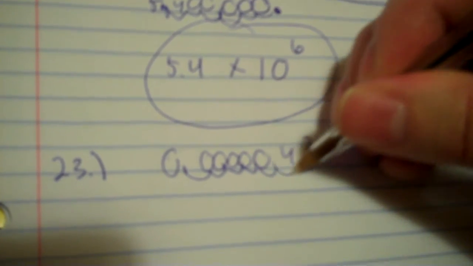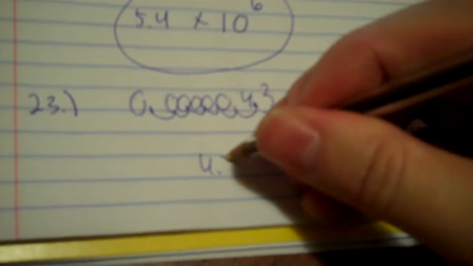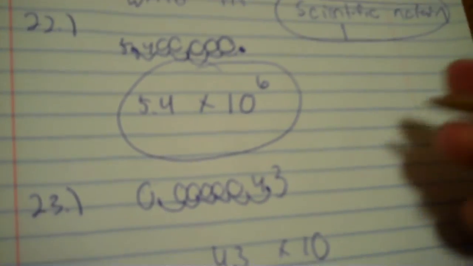0.000043. One digit, but it can't be a 0, so move it right there. So 4.3 times 10. Moved it 1, 2, 3, 4, 5, 6. Moved it 6 places. It would be negative 6 because I moved it to the right. Okay.